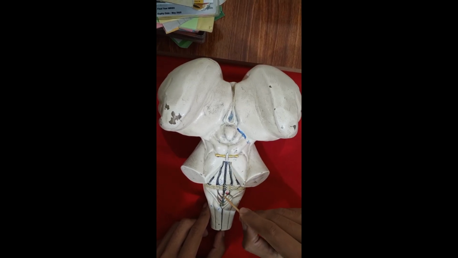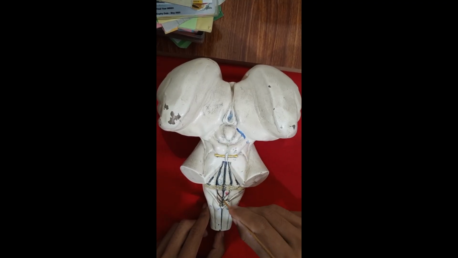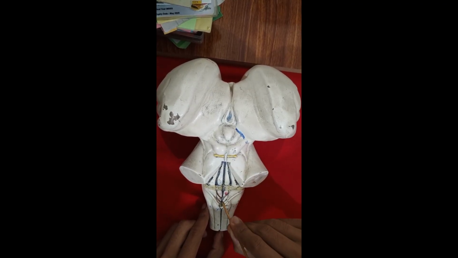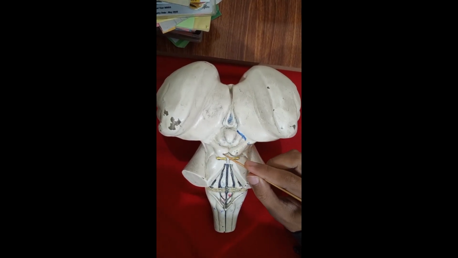So there are two triangles. This is the hypoglossal triangle, and this is the vagal triangle. In between, near the vagal triangle, the area postrema is present. This one is the superior colliculus, and this one is the inferior colliculus.